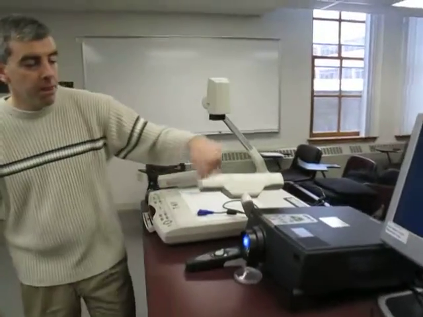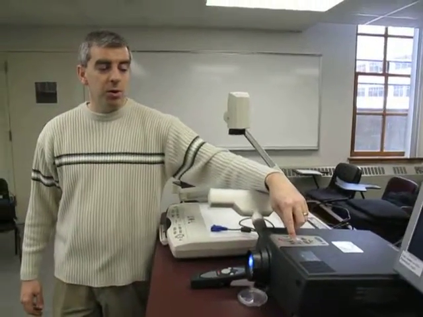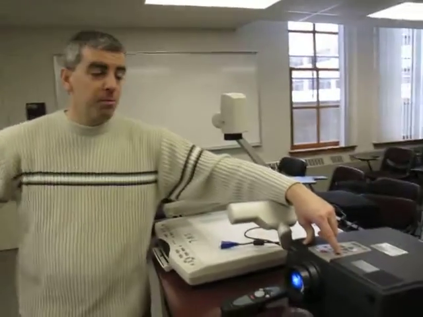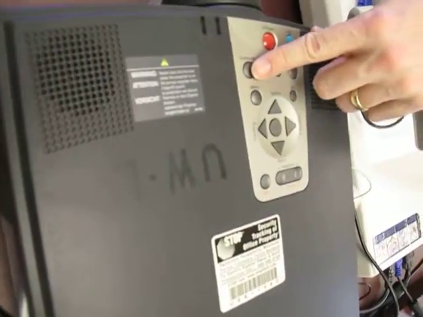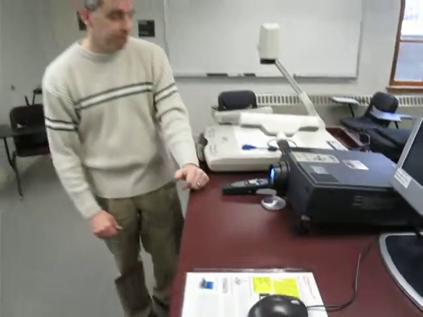The next thing we're going to want to work on is how to get the different sources to be sent to the screen. The computer is plugged into the input labeled computer 1 on this projector, so if you do not see the PC come up, go ahead and hit that computer button again until you do see it. It will go back and forth between computer 1 and computer 2, and computer 1 is the PC.